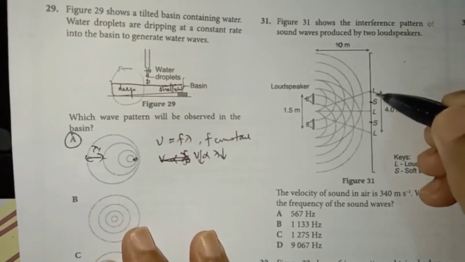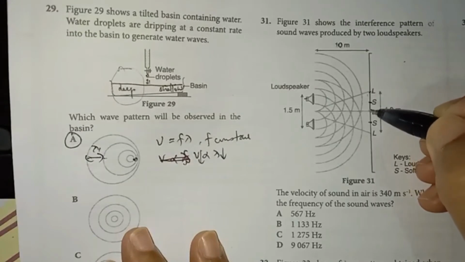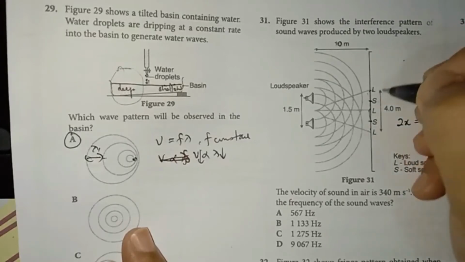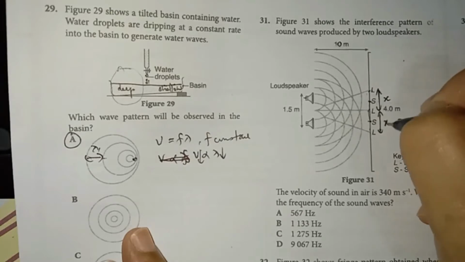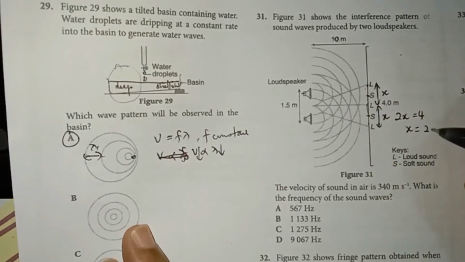Given here, between them how many x do we have? 1, 2, so 2x equals 4. Between two is x. So x equals 2 meters.